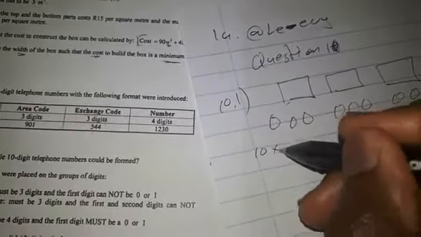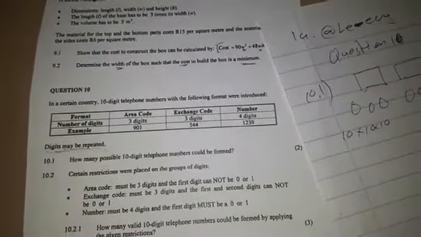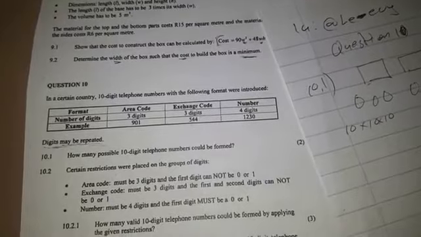So here you have 1, 2, 3 options, here you have 1, 2, 3 options, here you have 1, 2, 3, 4 options. In this slot you have 10 numbers, so it's 10 times 10 times 10. In the next slot, it's the same thing, 10 times 10 times 10. And in the last slot it's also the exact same thing.